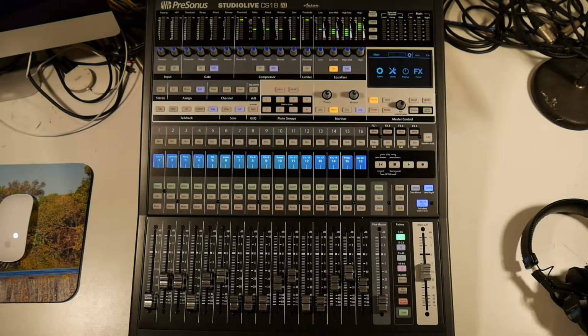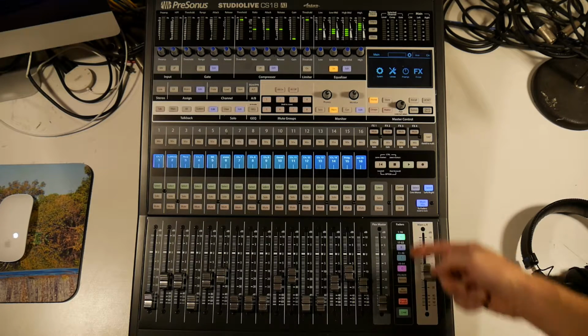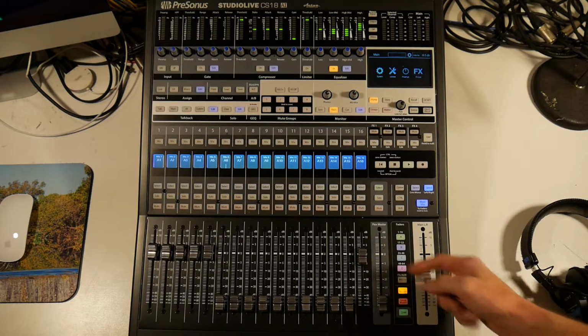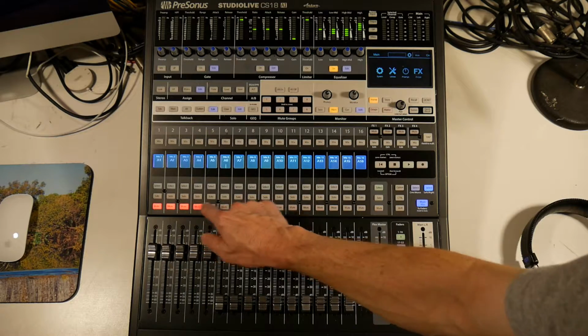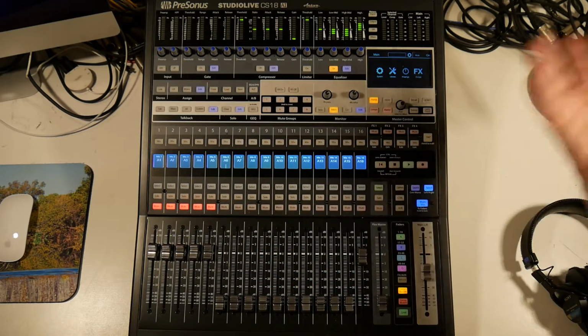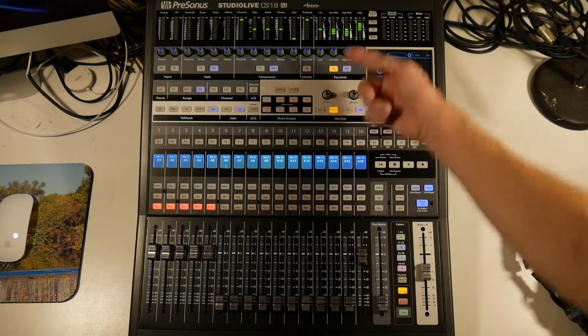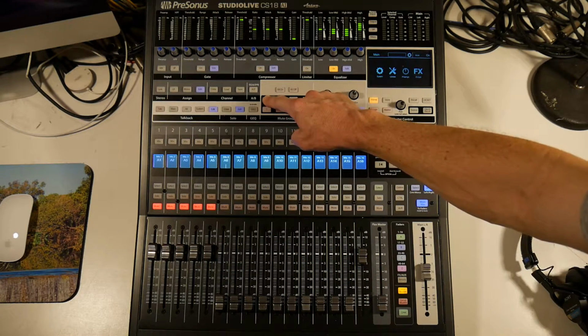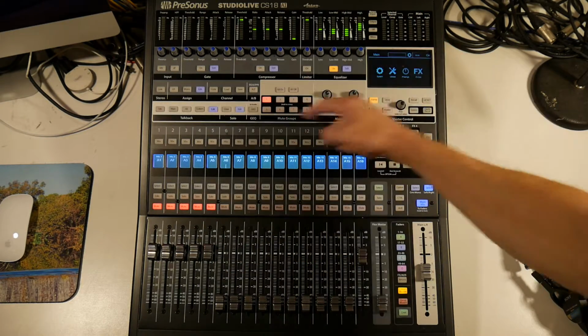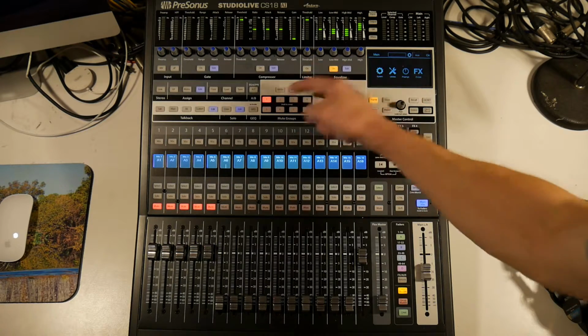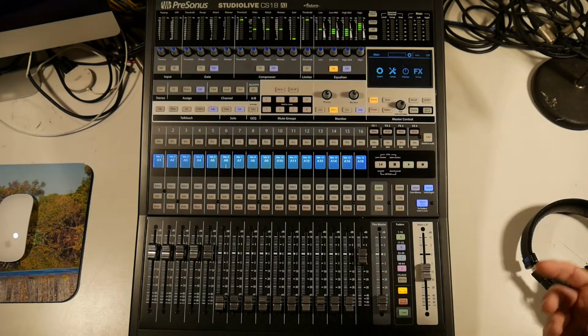But one of the possible uses for it is to go over here into the mix masters and then just mute all of the wedges on stage. Not the in-ears, because I kind of don't care if sound is coming out of the in-ears or not. But I might just mute all those and then do this until mute group 1 now turns off all the wedges on stage.